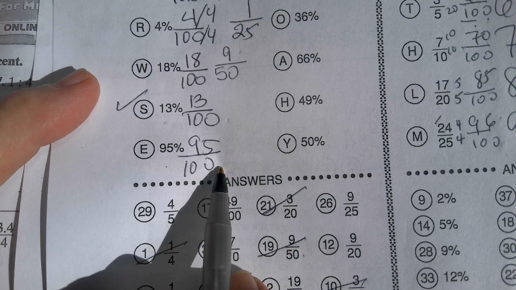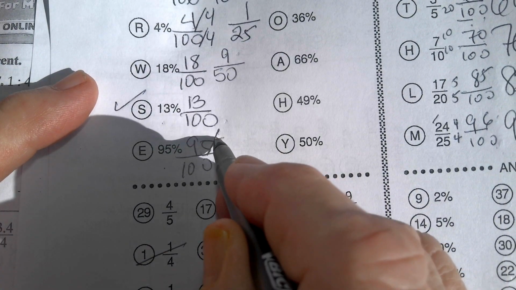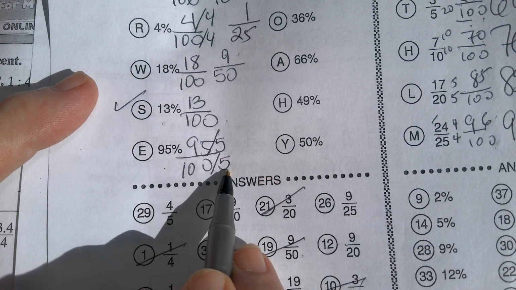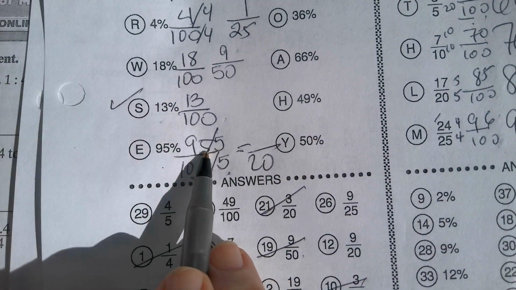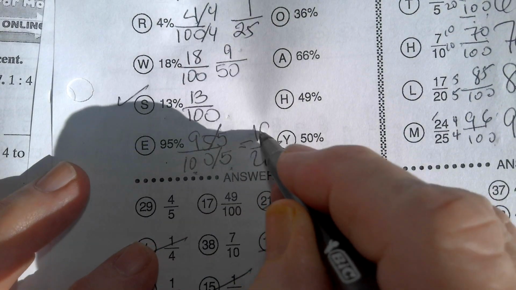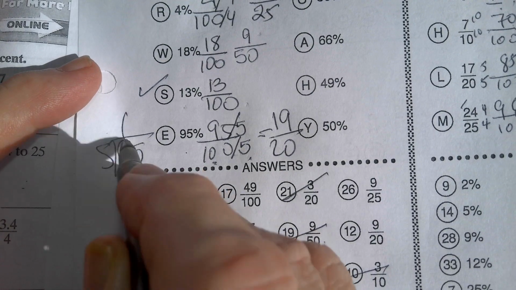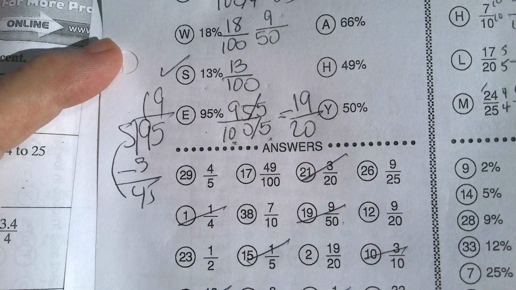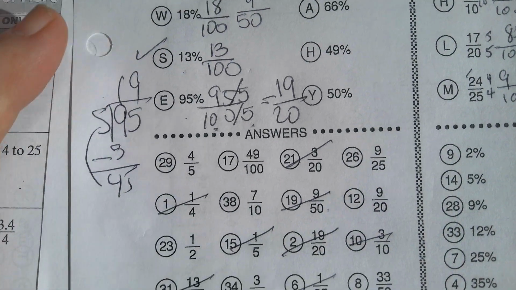Oh, this is a hard one. What goes into 95 and 100? How about 5? So 100 divided by 5, that's 20 nickels. And this one, if I had one more nickel, it would be 20. It's going to be 19. And if you didn't know, you'd have to go 95 divided by 5 and divide it through. And it goes into that 9 times. So it is 19 over 20. And again, be smart so you don't lose points.